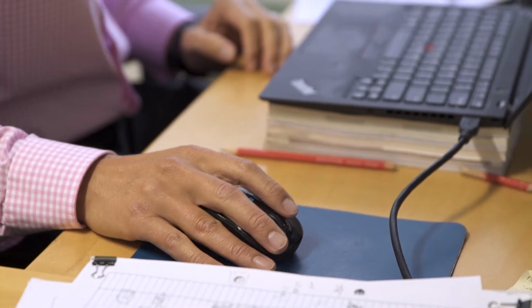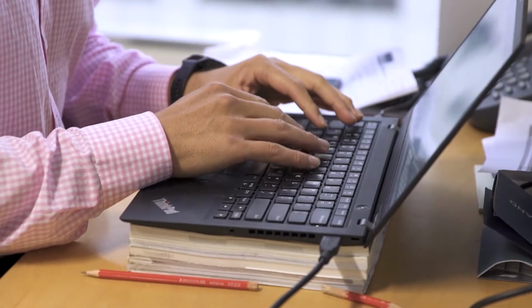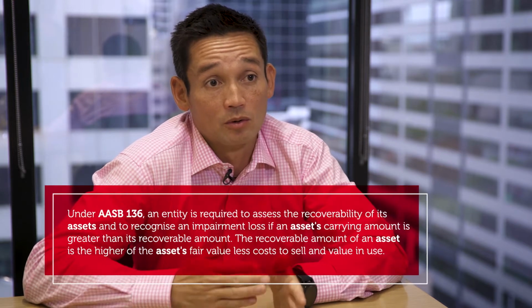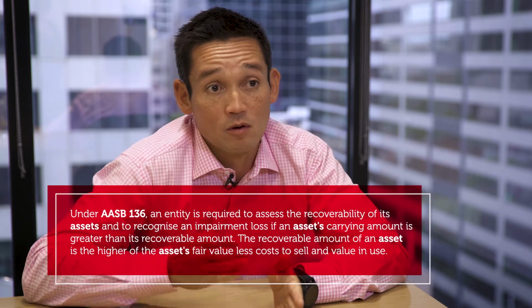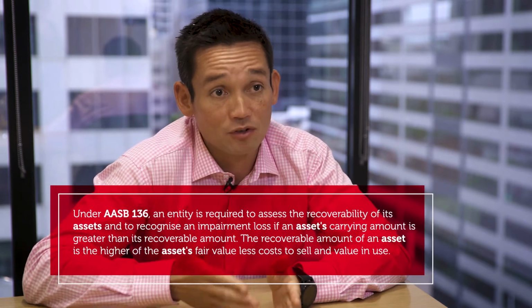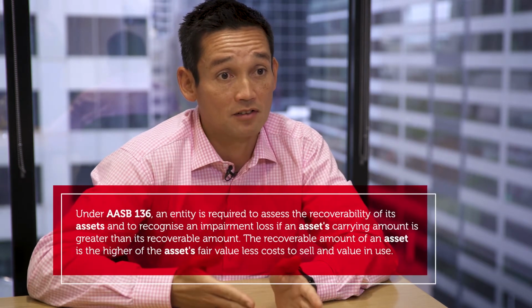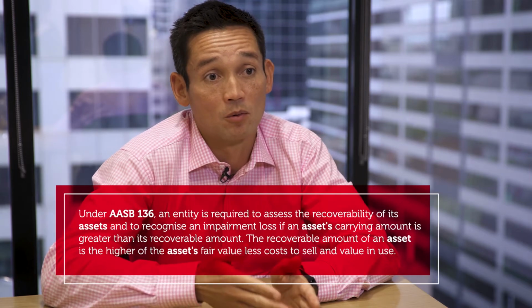Some key things for students to consider when they're role-playing checking a client's impairment calculation is the discount rate. You need to make sure that the model which the clients use to build the discount rate is compliant with the requirements of 136. 136 is very prescriptive. So you need to make sure that you've got a checklist and you work through and compare what the client's done.